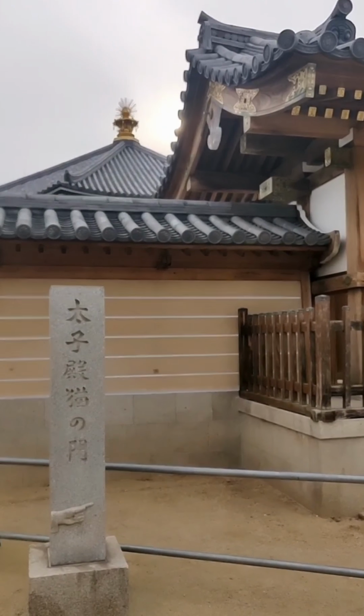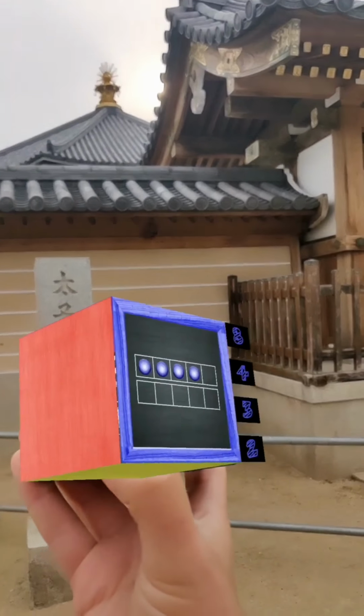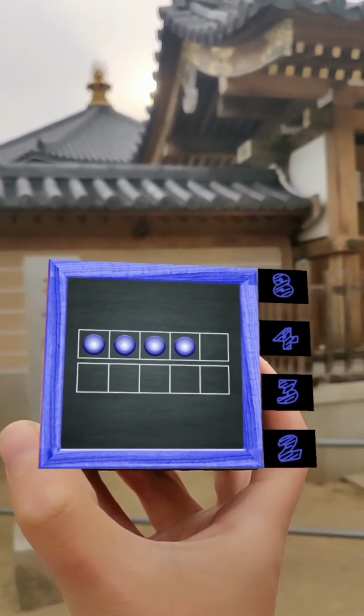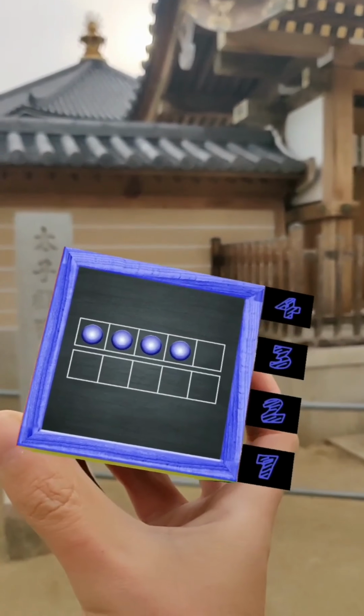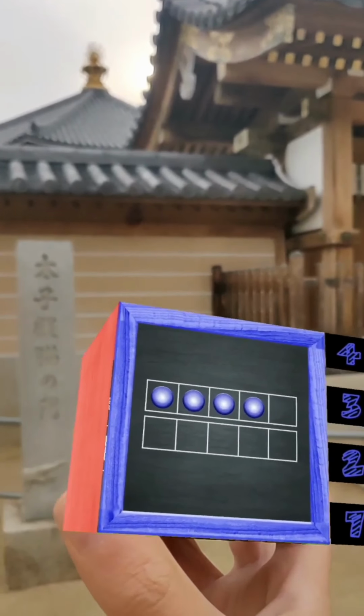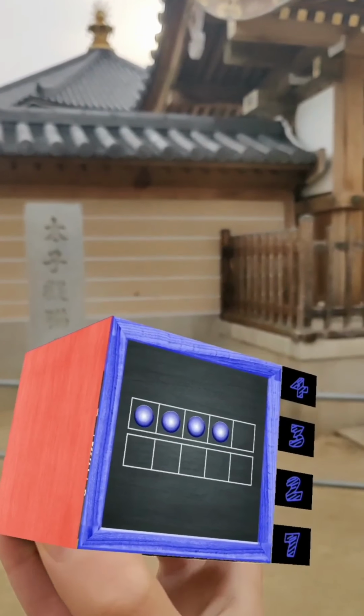So 4. Whoop. Appear. 4. Of course, it's 4. I saw 4. You need to press the 4. And this one is, oh, you see, he tries to trick me. This is actually the same one. It's just 4.